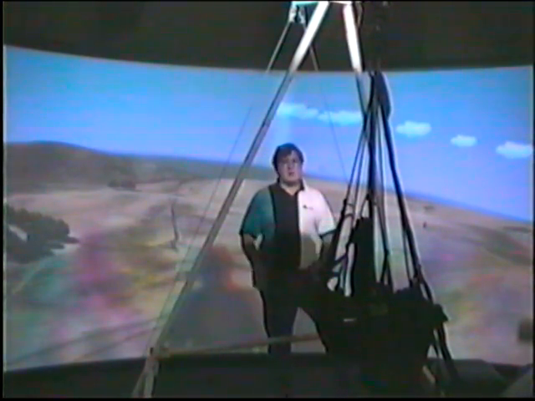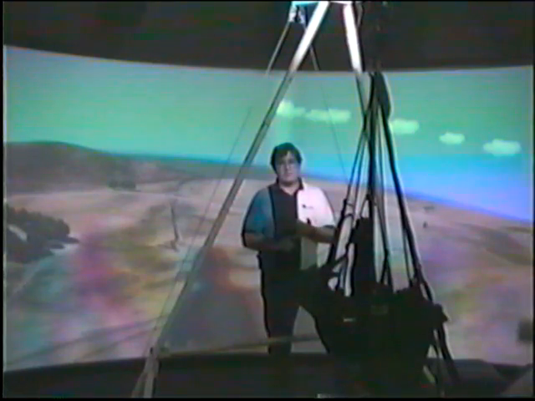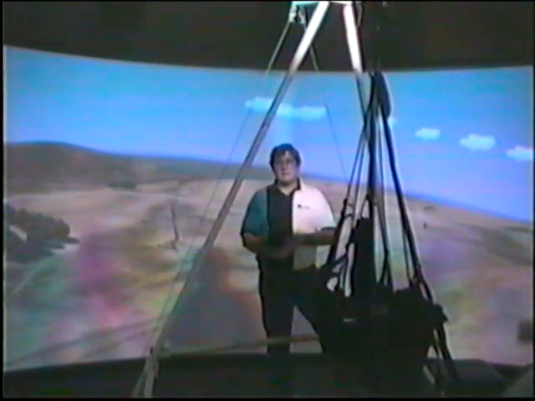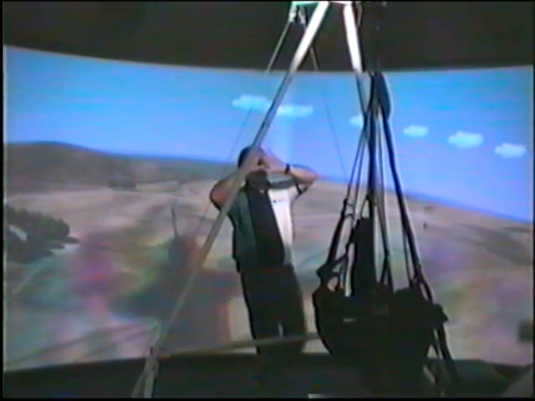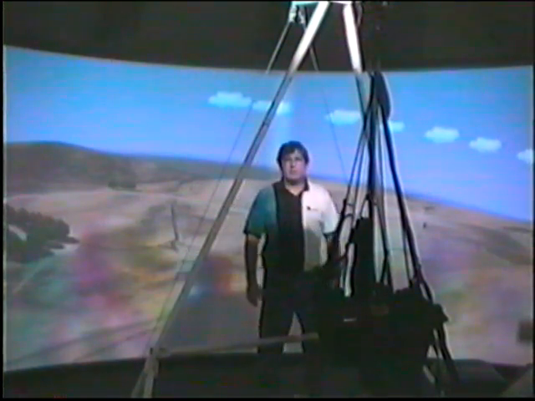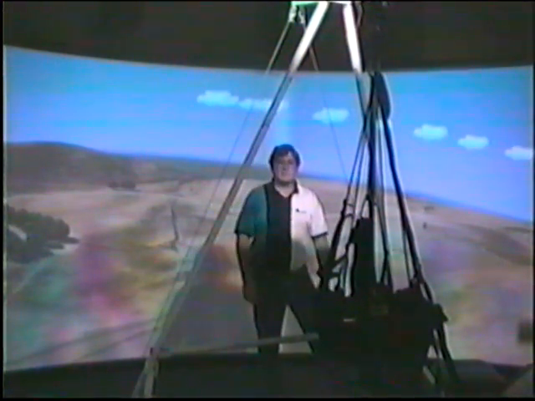That would be the basic model. You have a single image generator, a single PC, and a single display, and you just put the thing in front of you. It'd just be a single flat panel. It's a doable thing. You could do some very simple tasks.